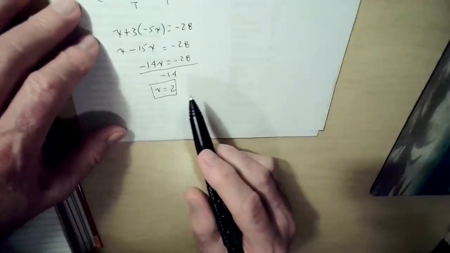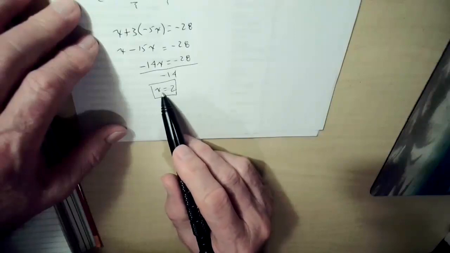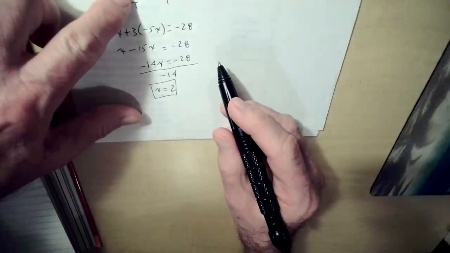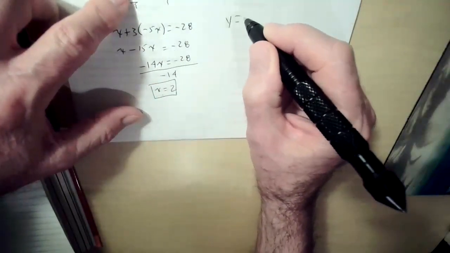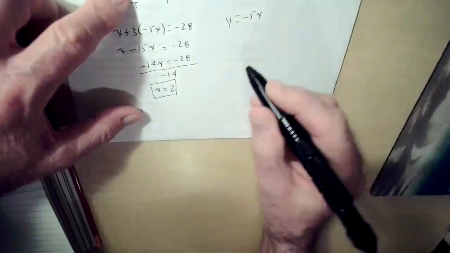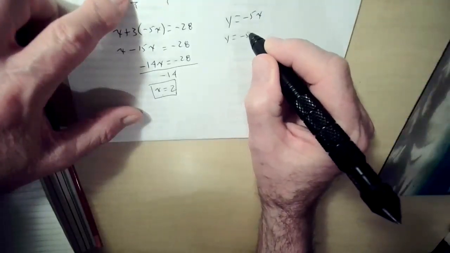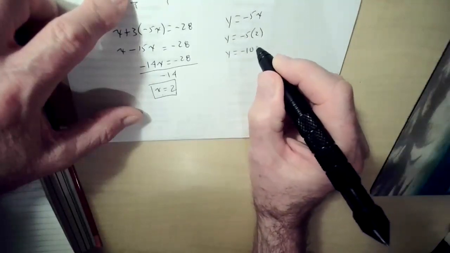No. Remember, we're looking for the point of intersection, the point where these two lines cross. So we plug 2 in for x. In either one of these equations, it doesn't make any difference. Let's use this second one because it's already solved for y. y equals negative 5x.